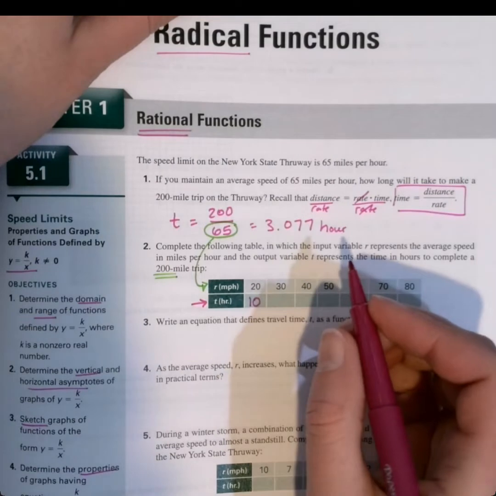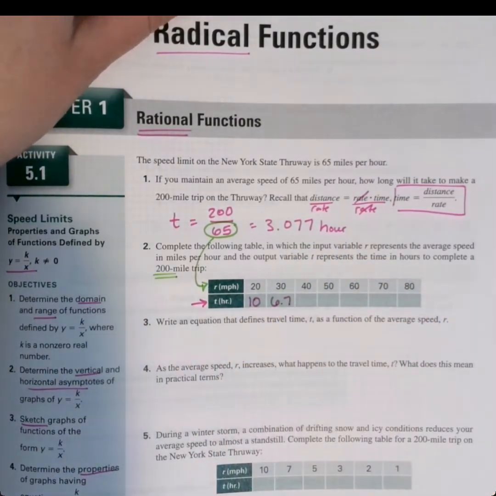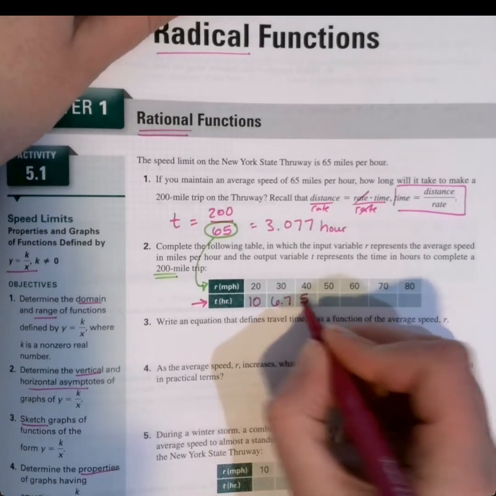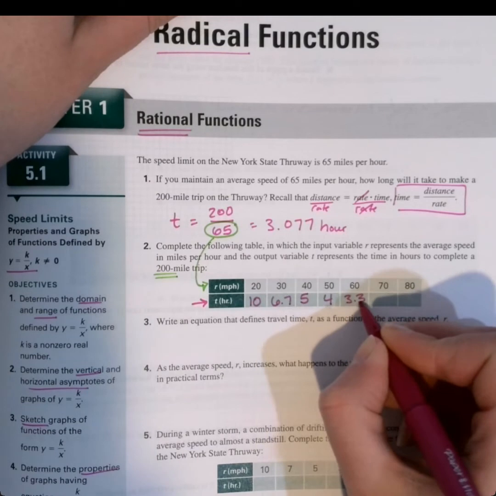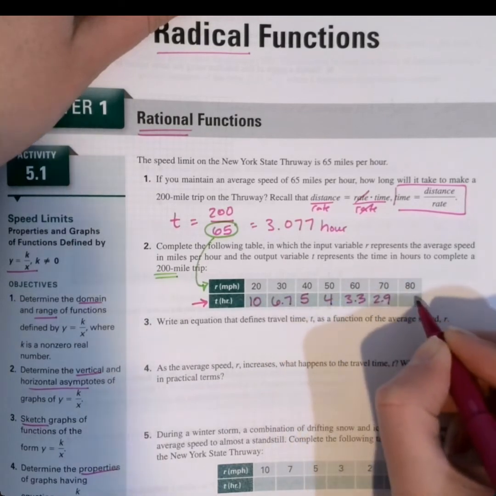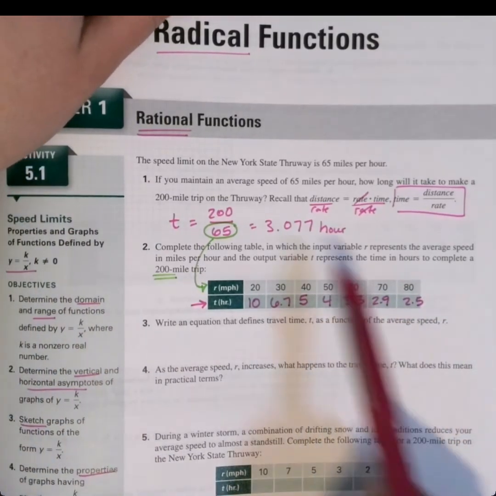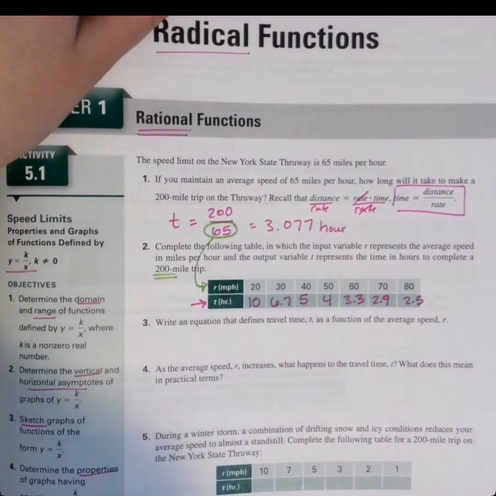At a speed of 30, it'd be 6.67 or 6.7 hours. Speed of 40, it'd be 5 hours. Speed of 50, it'd be 4 hours. Speed of 60, it'd be 3.3 hours. Speed of 70, it'd be 2.9 hours. And a speed of 80, it would be 2.5 hours. Again, each of those was computed by taking 200 and dividing it by the speeds and computing the time.